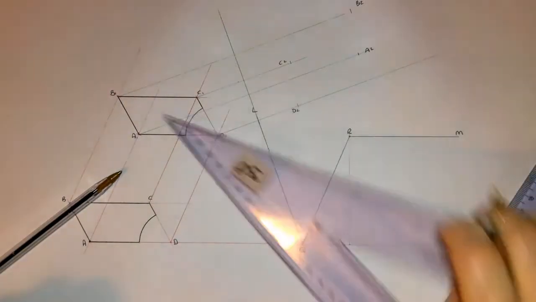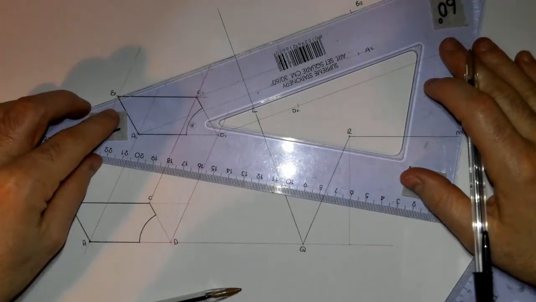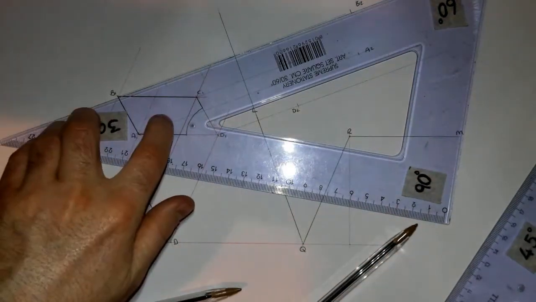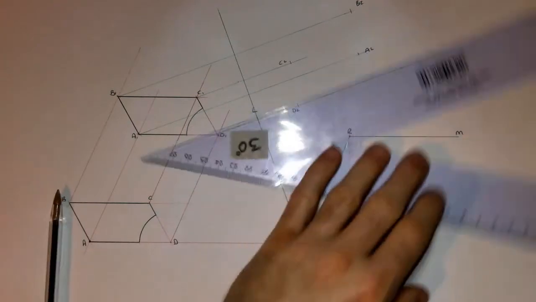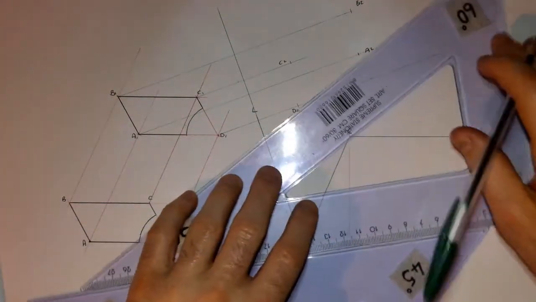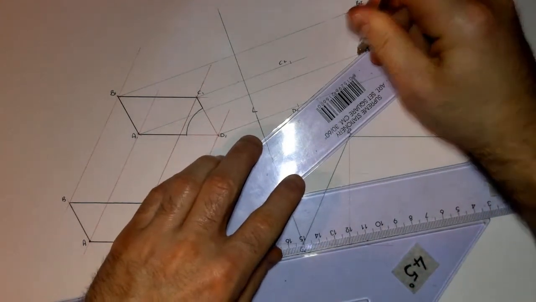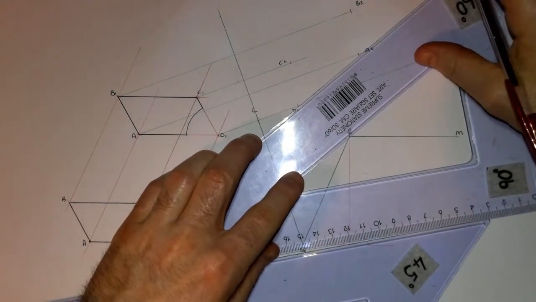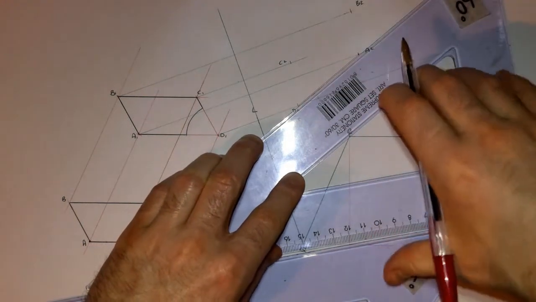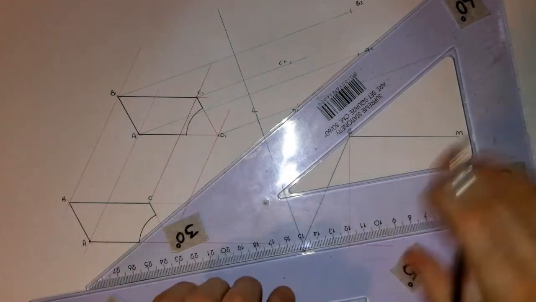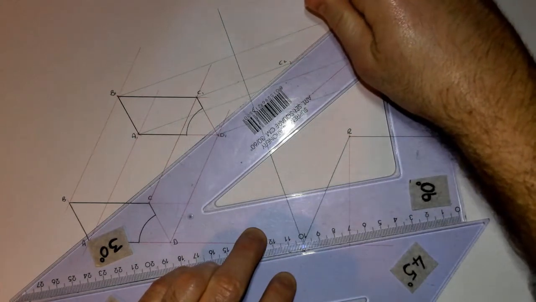Okay, and all I'm going to do there is extend those out. I mistakenly used my green for that, but sure, I'll stick with it, it'll be fine. Now at this point, what I'm actually going to do is connect up all of these. So I'm going to connect up A to D, A2 to D2, okay, and the line C2 to B2 should be parallel to that. So I can see there it is, so I'm happy with that.